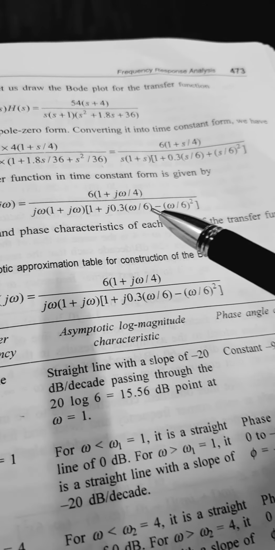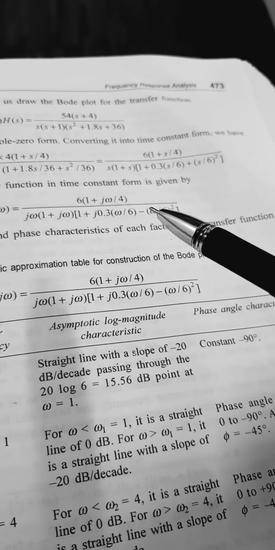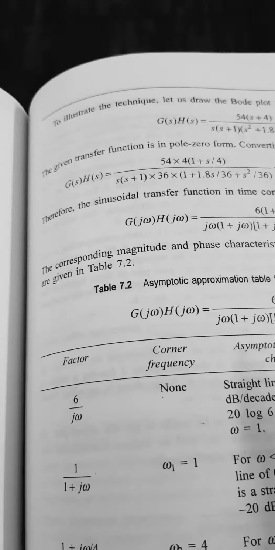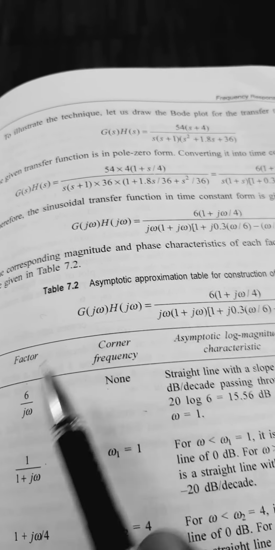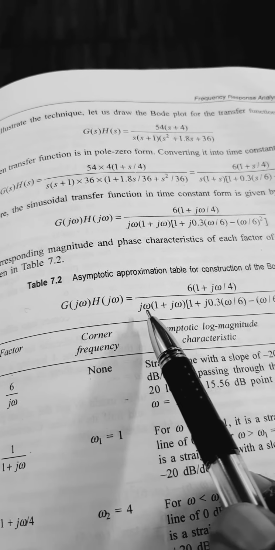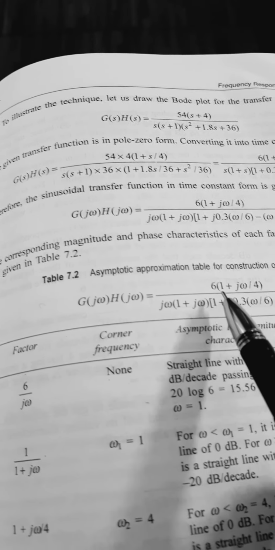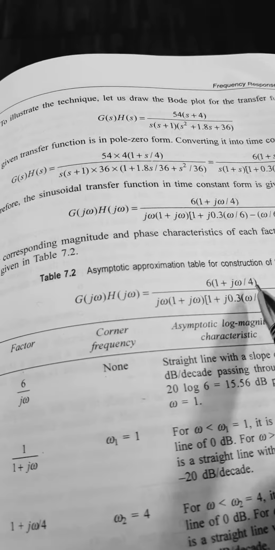Here you have to see the basic factors we explained in the last class. Now the factors: one you can take as 6 by jω. Another is 1 plus jω by 4.